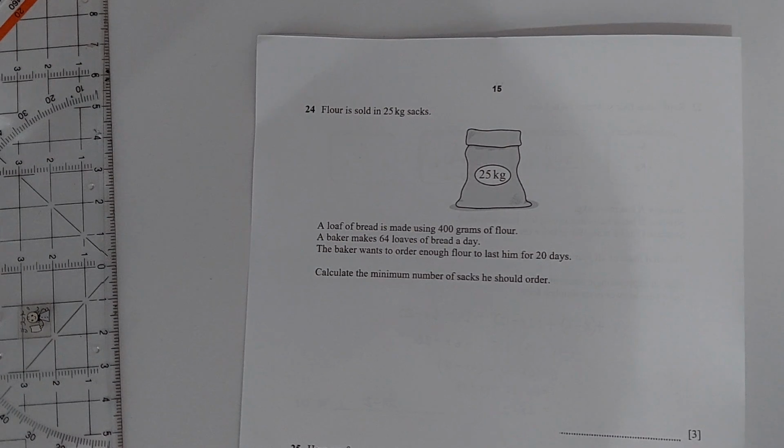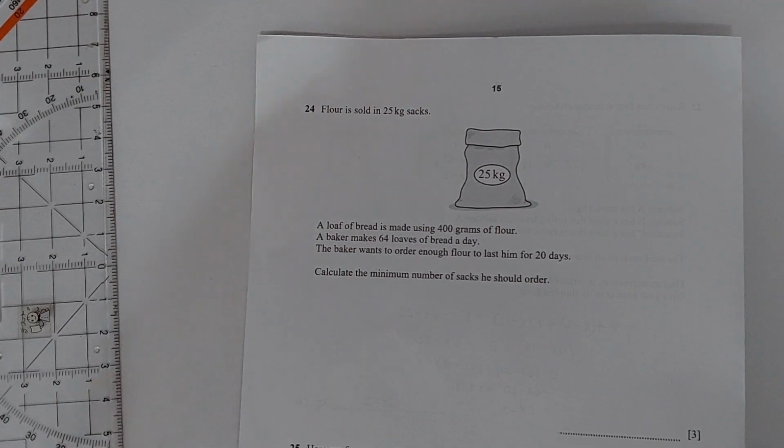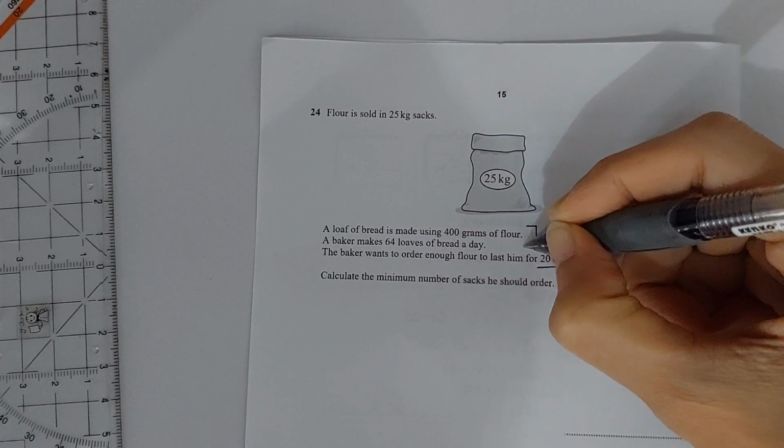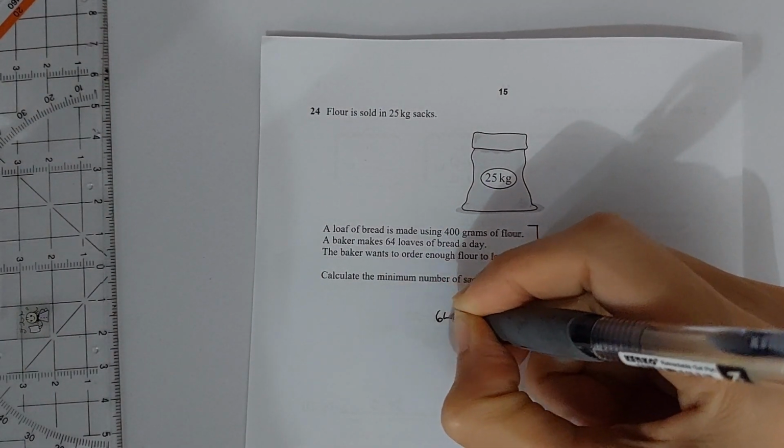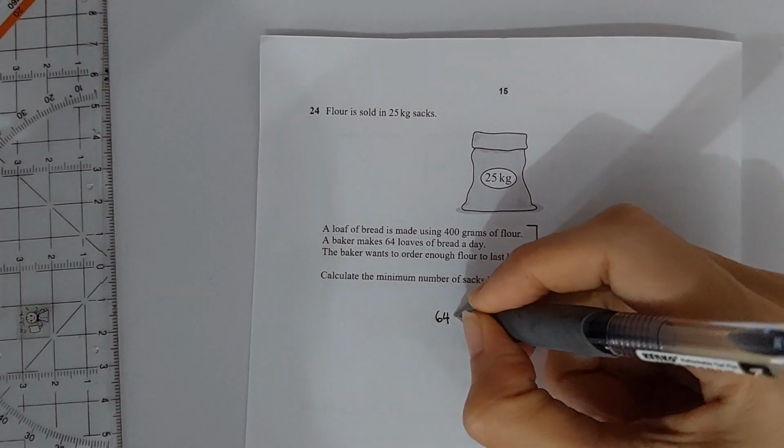Flour is sold in 25 kilogram sacks, like that one, and then a loaf of bread is made using 400 gram of flour, and then a baker makes 64 loaves of bread a day, and then the baker wants to order enough flour to last him for 20 days. We start with this one first. Per day, right? He will make 64, and then for each loaf need 400 gram.